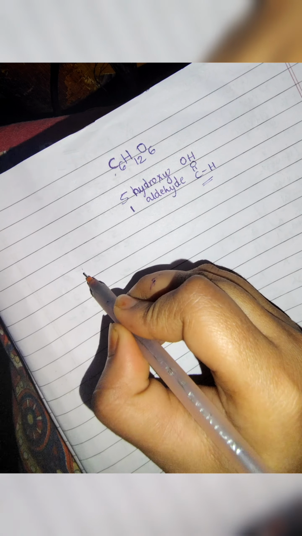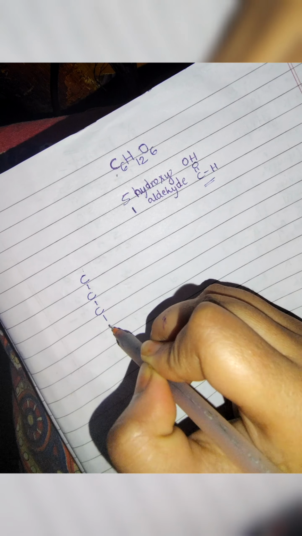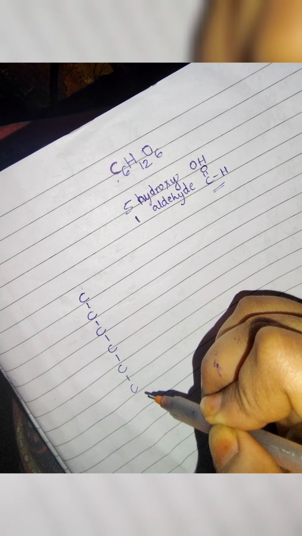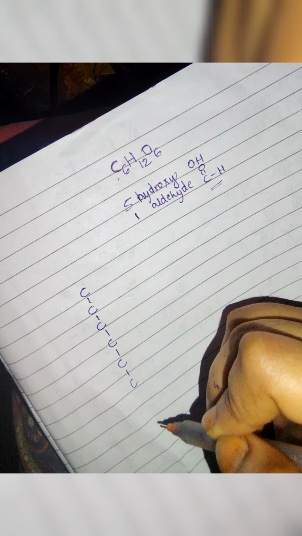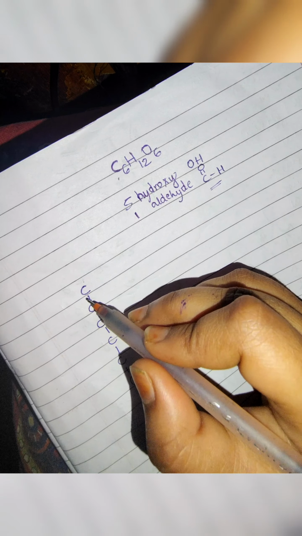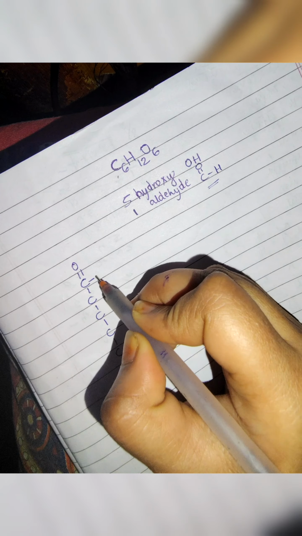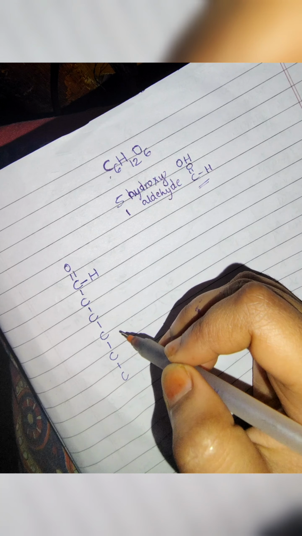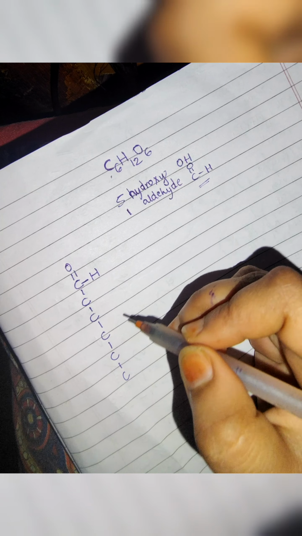So draw the 6 carbons. How am I drawing? 1 2 3 4 5 6. So these are 6 carbons. You have to write them in a straight manner, not a cross manner. After that, the first carbon atom has the aldehyde group, that is nothing but a double bond O and H. So this is the aldehyde group which is present. Then later on we have to write the OH groups.